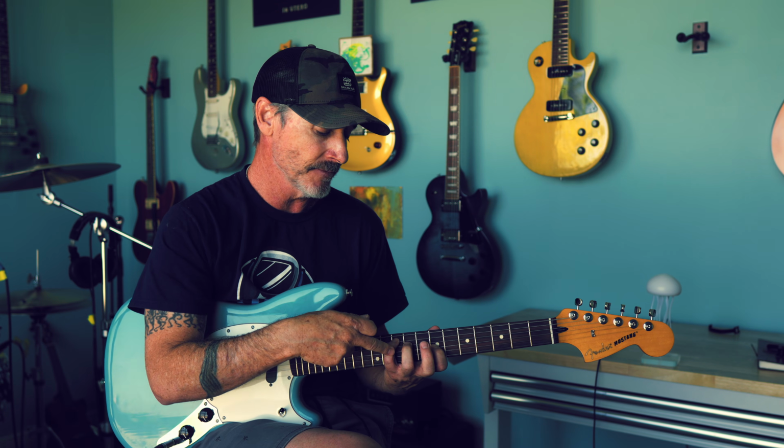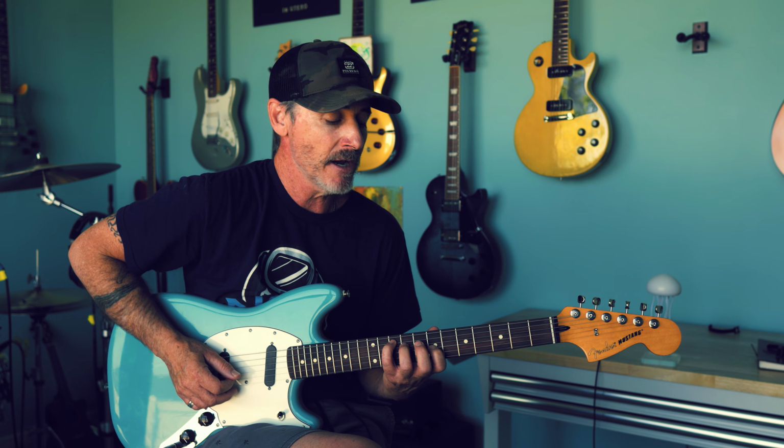Now again, pay attention. Look at this shape. This is not an easy shape. This is like a little cherry on top challenge. This is the ADG string set. This is G, B, D, G major triad, pull down to E minor triad. And then back home to G.